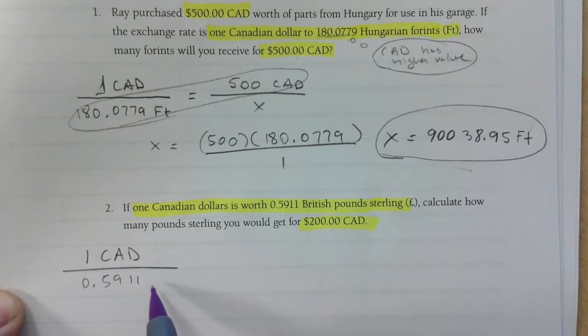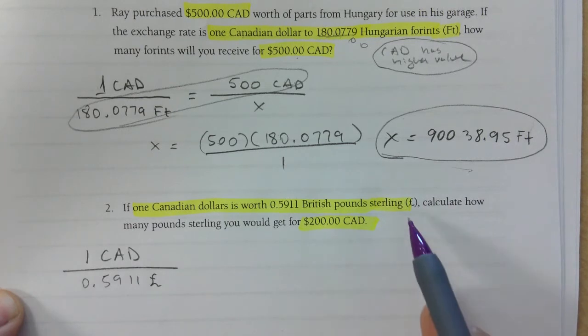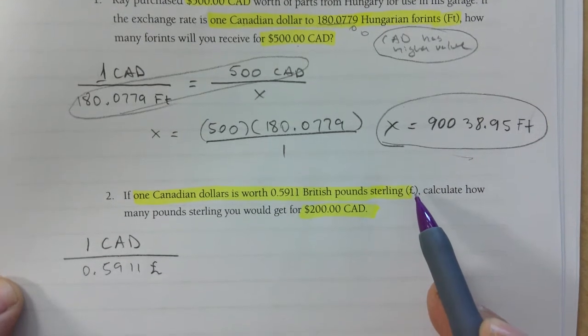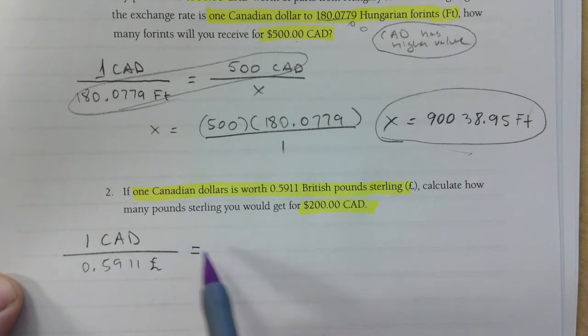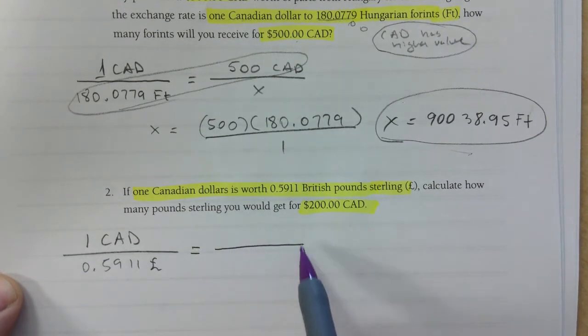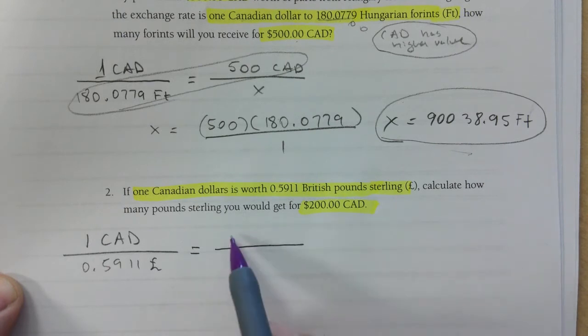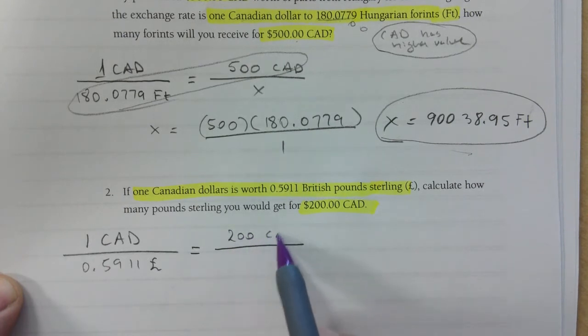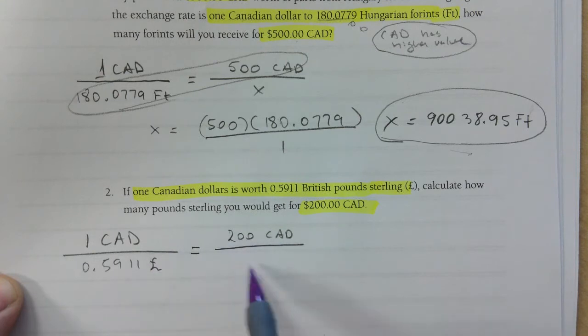0.5911, and whatever that symbol is, I'm going to try to copy it as best as I can. I'm using the symbol for the currency, which is going to be provided to you most of the time. And the 200 is Canadian, so of course you're going to put that up top, and this is your unknown. You cross multiply again like that.